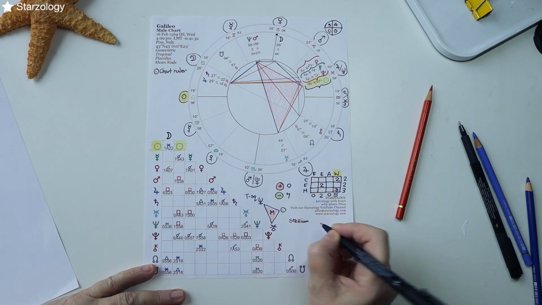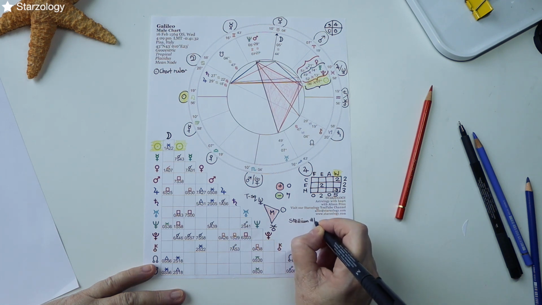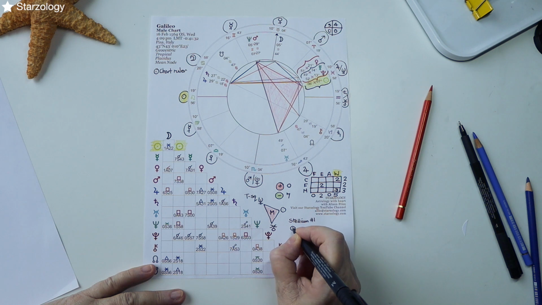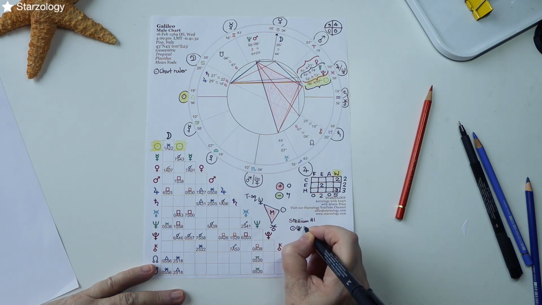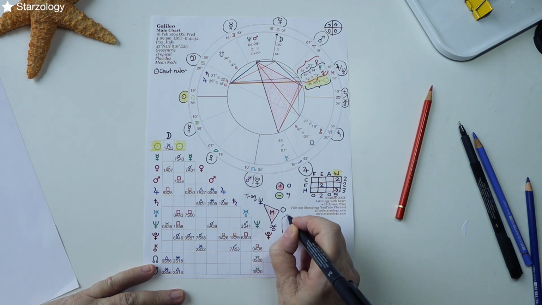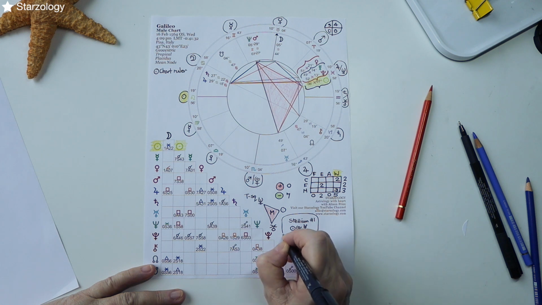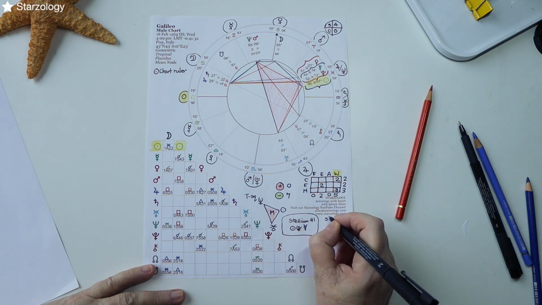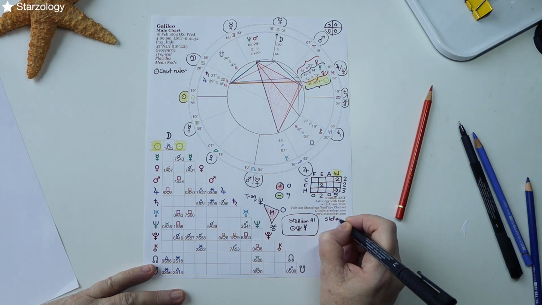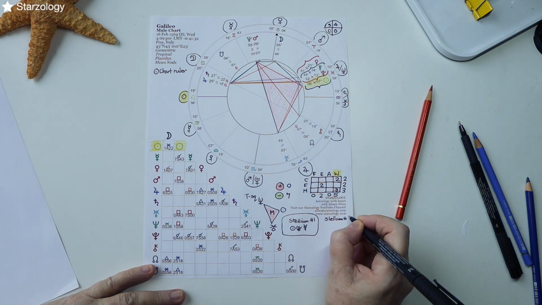So again, I write them just on my page, on the front of my page. I'm writing there stellium number 1, and that's the Sun, Pluto, and Mercury, all in Pisces. And stellium number 2, which is Pluto, Mercury, and Venus, all in Pisces. So there will be slightly different energy coming through because of the different planets within these 2 stelliums.